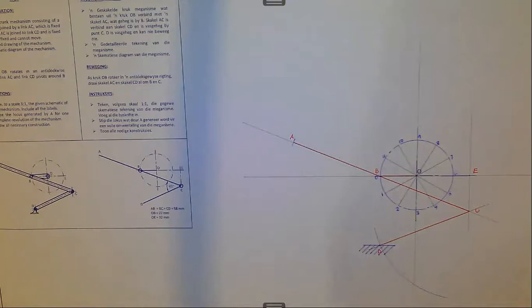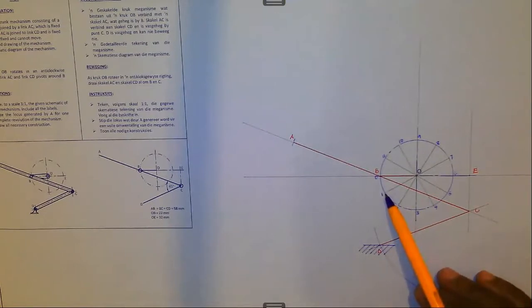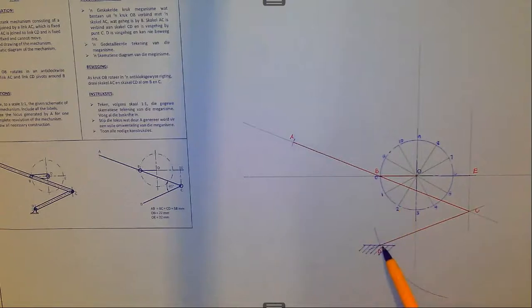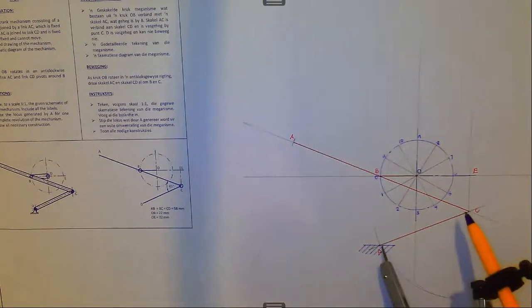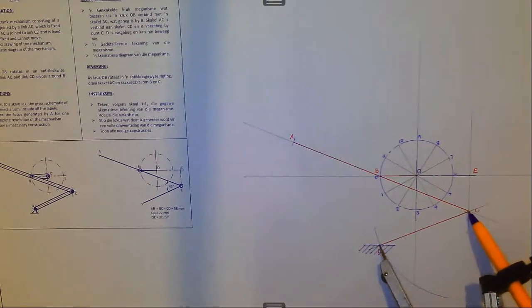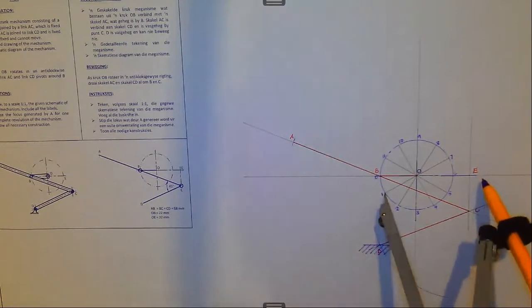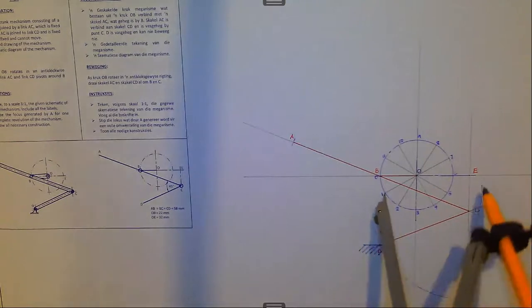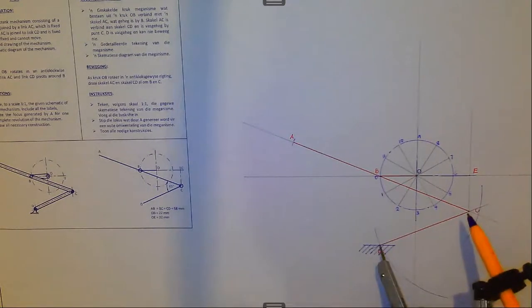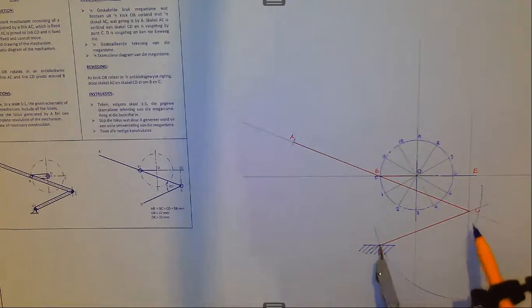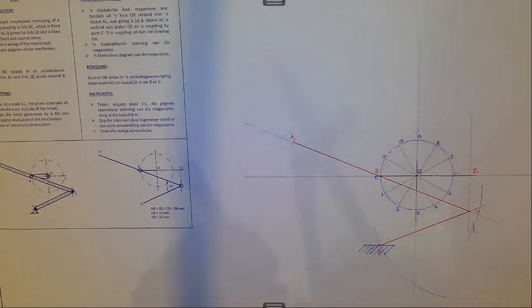So we are going to stand at point 1 and also stand at point D, and you take the radius like that. That would enable us to find the locus of point C, which is this one. If I stand here at point 1, describe an arc like that, then stand at point D like that, we now have a new position.